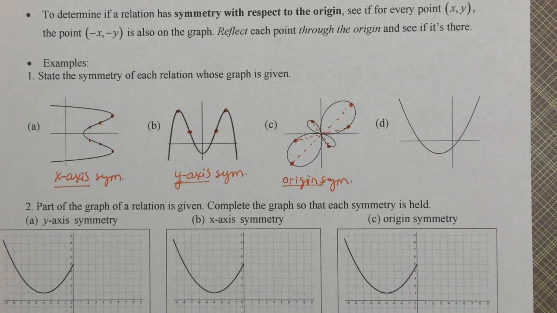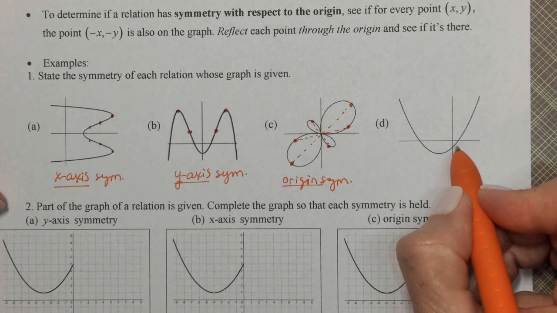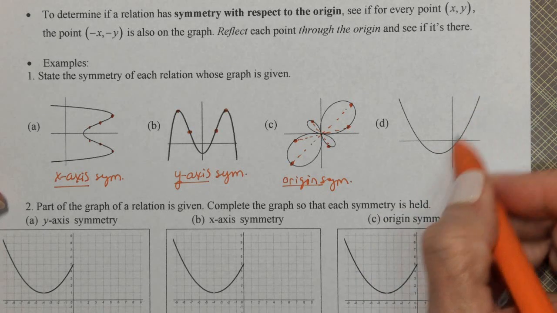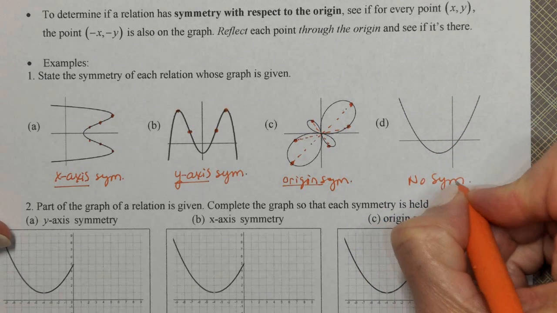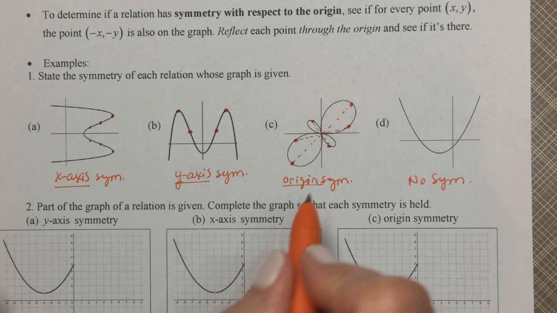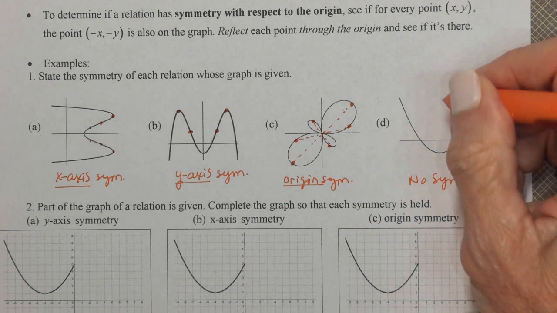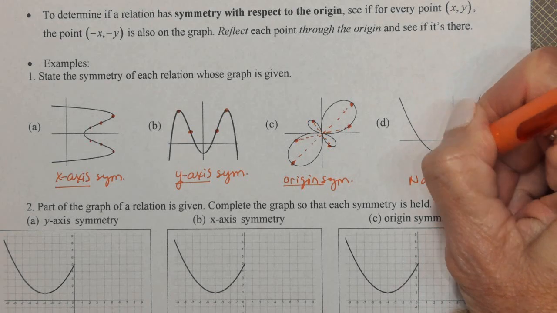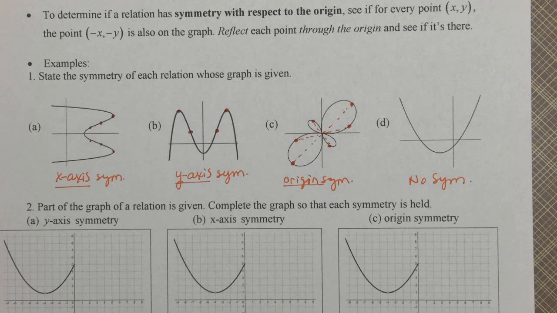What about this one? No y-axis, no x-axis, no origin. This has no symmetry. None of these three, anyway. I could envision that this has symmetry with respect to some other vertical line, but not y-axis, x-axis, or origin symmetry.